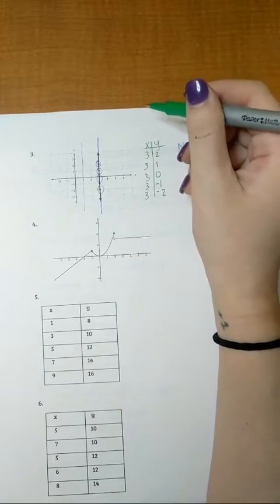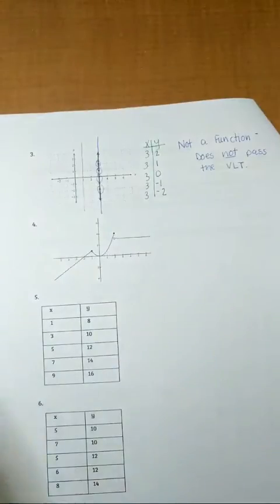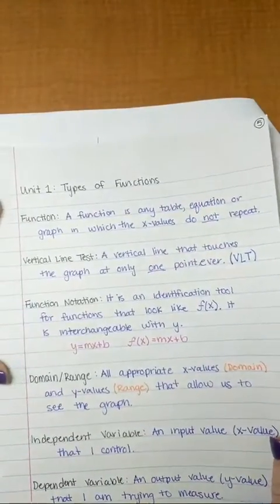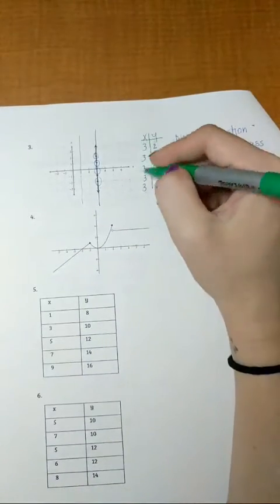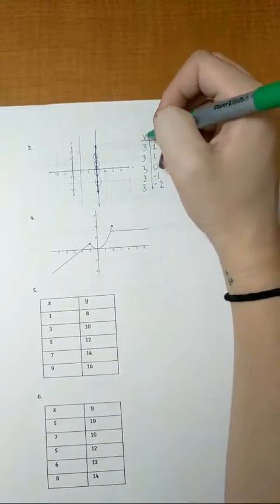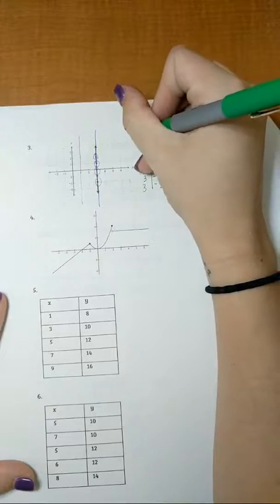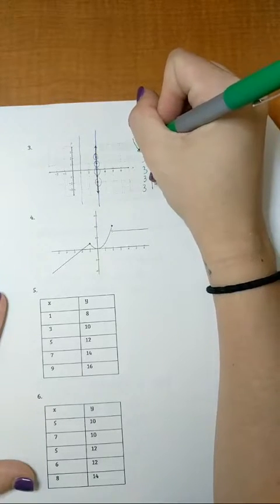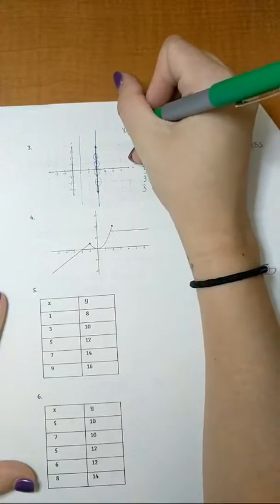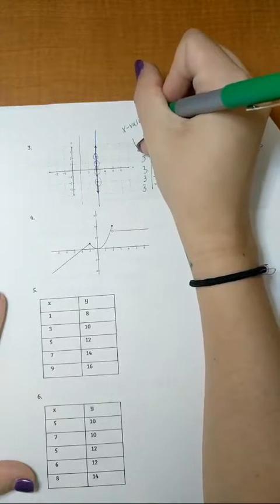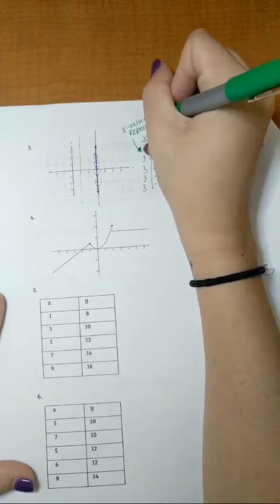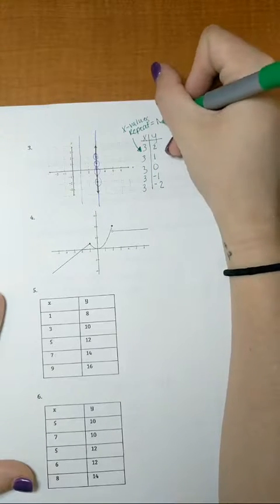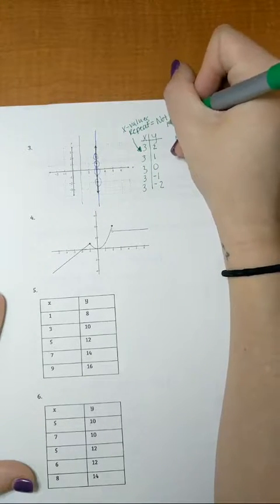So again, in our definition, a function is any table, equation, or graph in which the x values do not repeat. So if I'm looking at the x values, these are all the same x value. So our x values repeat, which means that it's not a function.